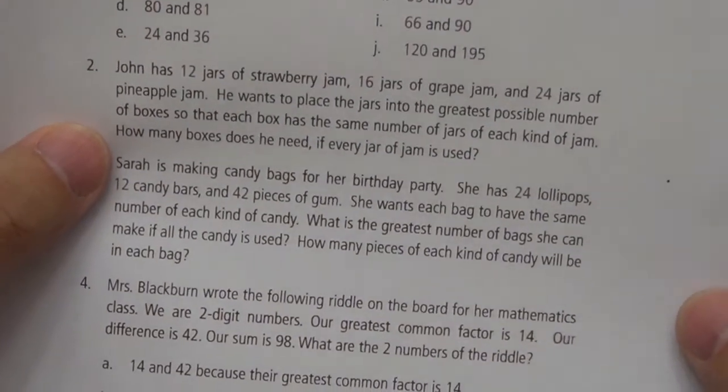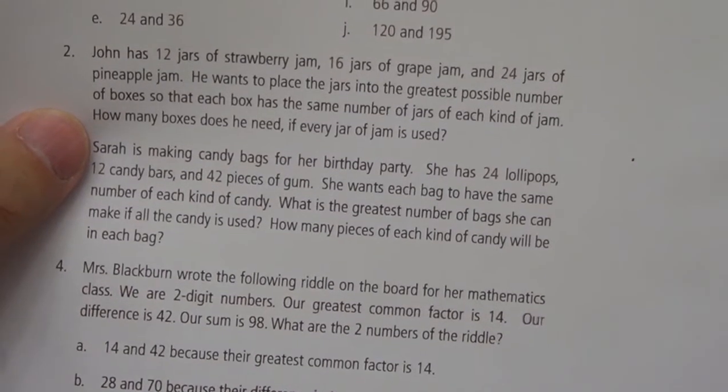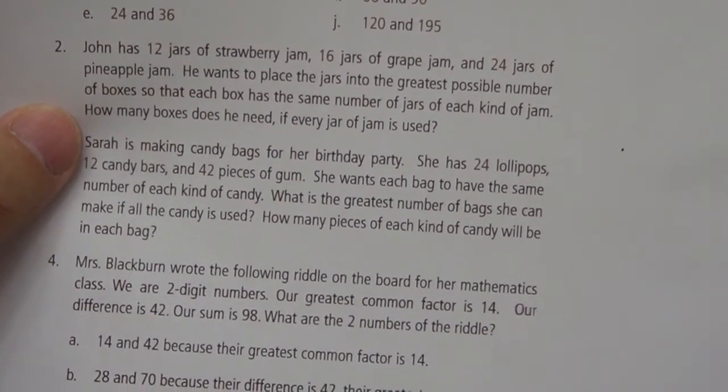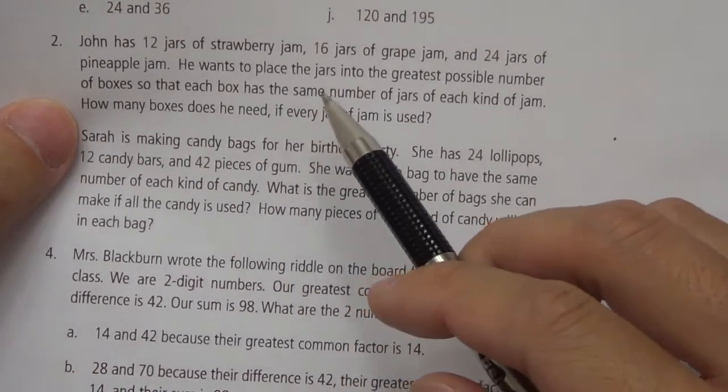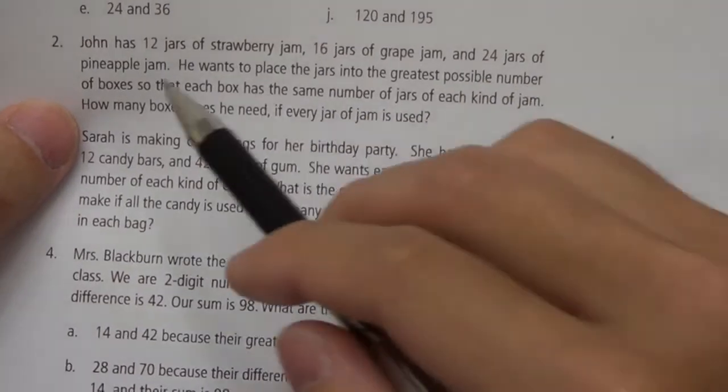Okay, so this question is hard, or it may be hard for some students, because even after reading the question, they don't know what the question's asking. All right, so this is where you kind of have to read separate parts of the question to get a better idea. Okay, so again, we know we want to put the jars into the boxes, but we want to see what the restrictions are. Okay, the combination needs to give you the greatest possible number of boxes.